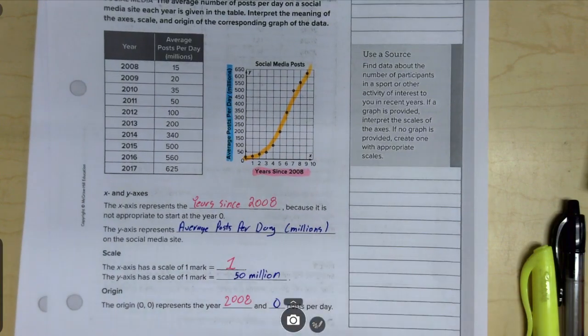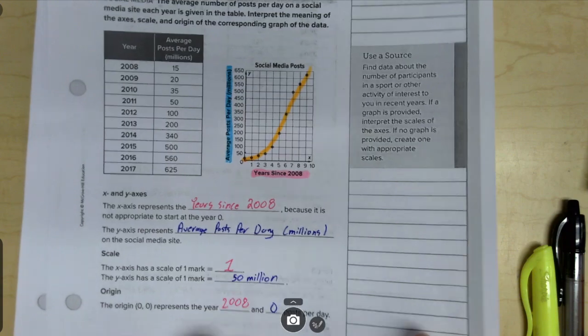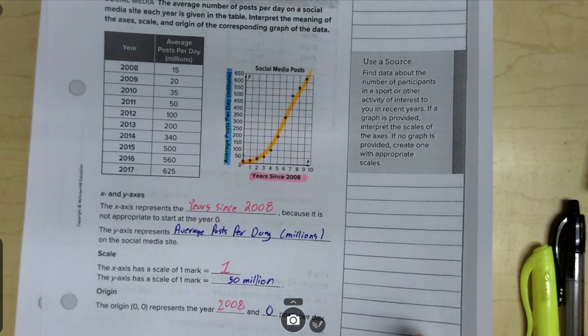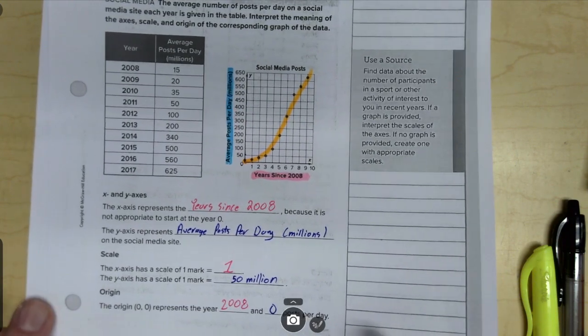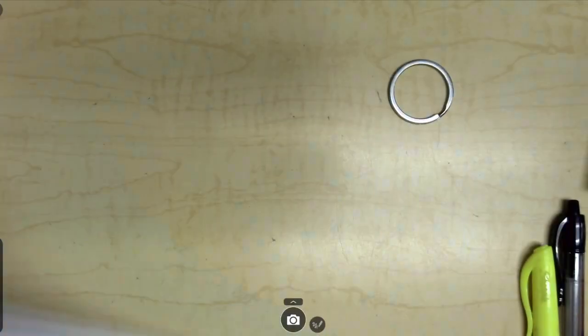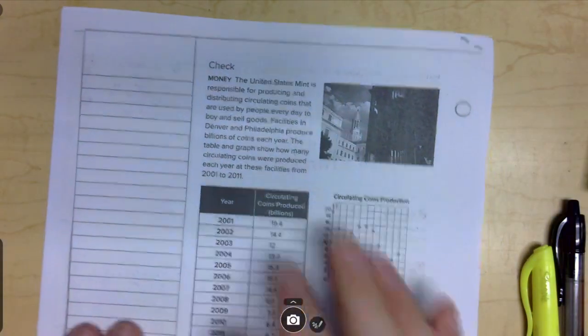Use a source. This is just telling you to go out, and anytime that you find a graph, take a look at its scaling and try to understand the data it's trying to give to you. Graph manipulation is one of the key ways people try to distort facts. So look at the scale, see if they're trying to hide something. All right, on the back.